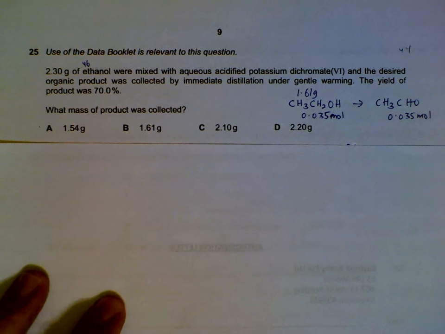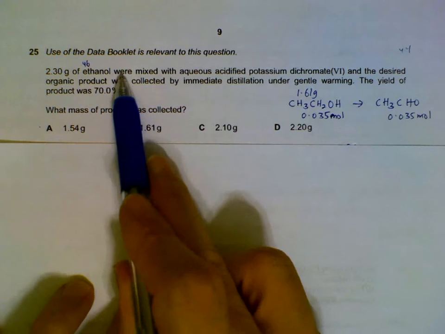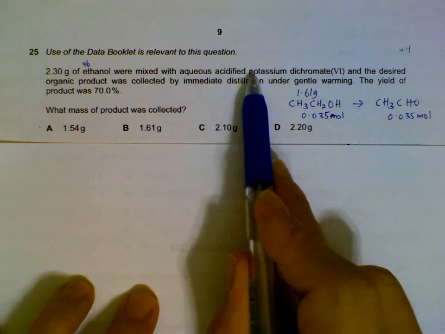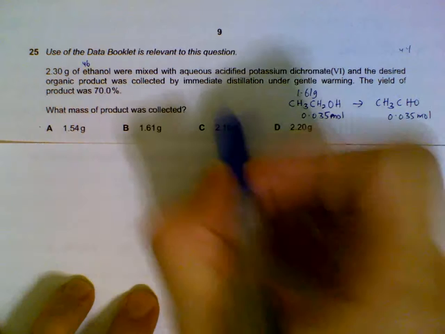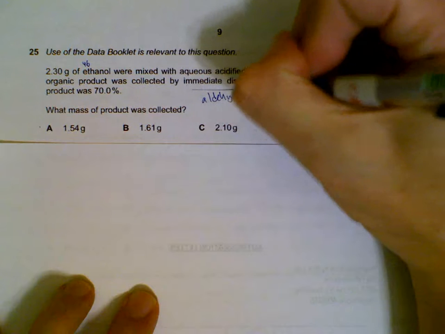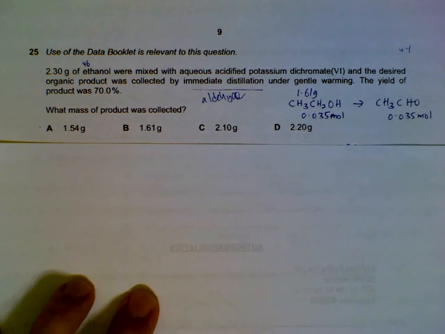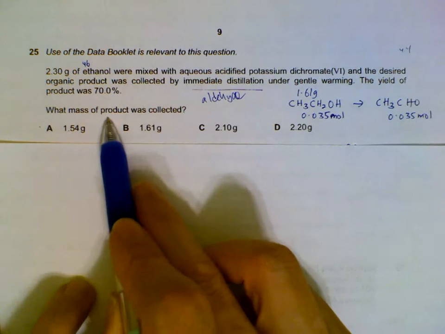Q25 is also quite a popular kind of question. Ethanol, we oxidize it and then we take distillation to extract the product. In other words, they're telling us we get aldehyde as a desired product and not an acid. The yield is 70%. So how do we find the mass of the product?